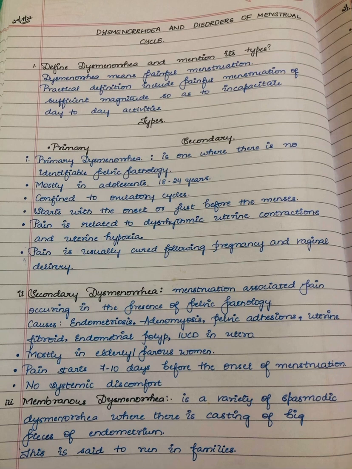Dysmenorrhea means painful menstruation. The menstrual cycles which a woman goes through, when it becomes painful, then this is known as dysmenorrhea. Practical definition includes painful menstruation of sufficient magnitude so as to incapacitate day-to-day activities, which means the menstrual pain is so severe that the person cannot carry on her day-to-day activities.